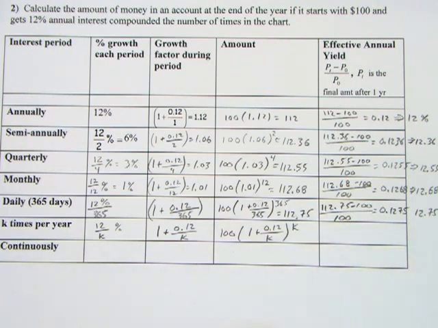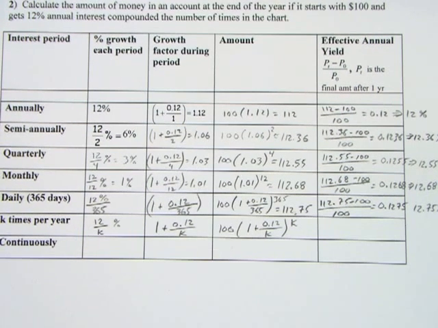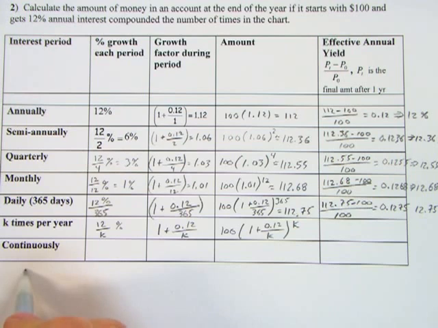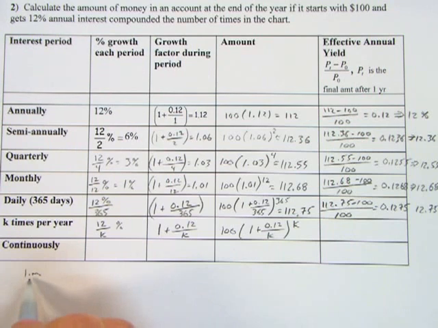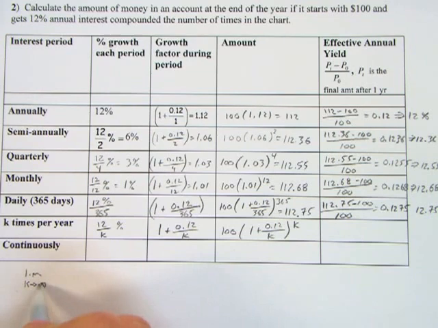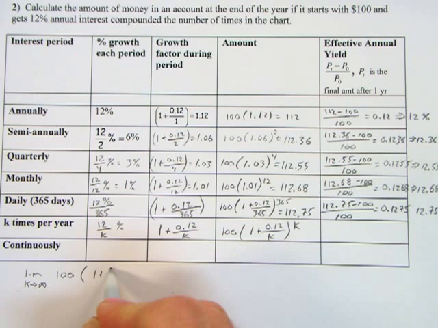Now, let's take a look at what this means when we talk about continuously. Continuously is all the time. So not just every day, not just every minute, every second, all the time. How many times are we really compounding it here? Well, there's an infinite number of times. What we're going to need to do is find a limit. And it's a limit as k goes to infinity of 100 times 1 plus 0.12 divided by k, raised to the k.